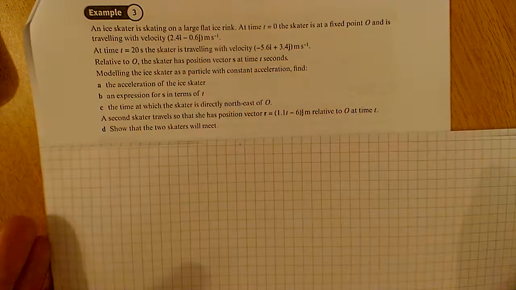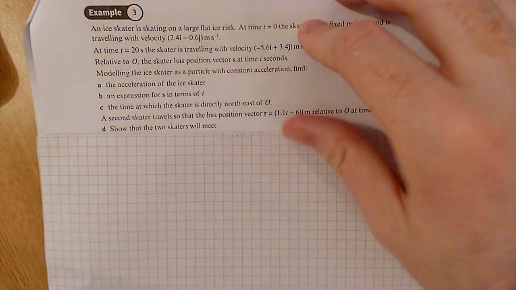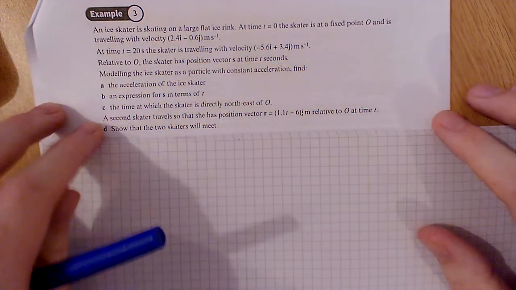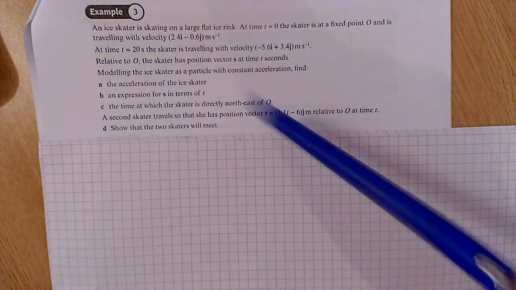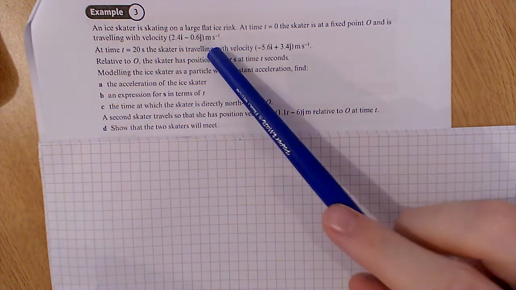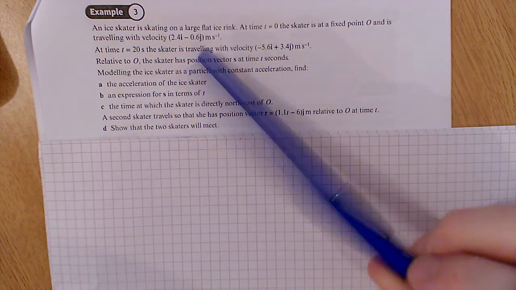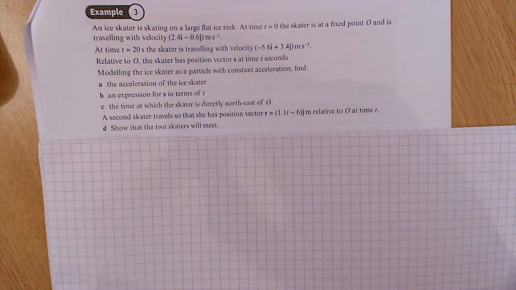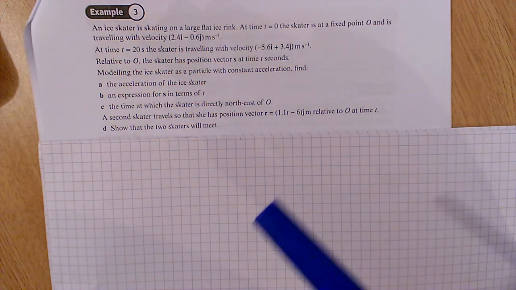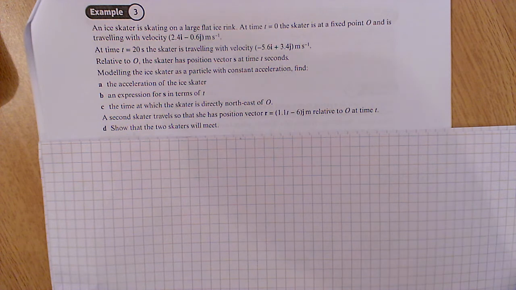Okay, so example number 3 features an ice skater. Of course it does, why wouldn't it? Skating around on a large flat ice rink. It tells you at time t is 0, the skater is at fixed point O, and it gives you the velocity. It then tells you some more information: at time t = 20 the skater is travelling with that velocity. And it tells you that the position vector, which we're going to call s, at time t seconds. So it asks us to find the acceleration given that it's constant.